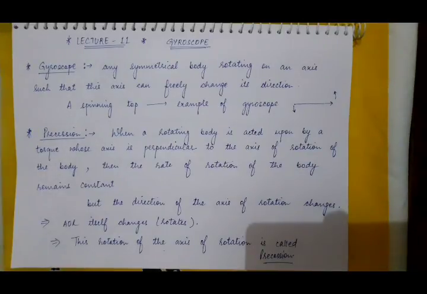If you keep on applying this torque, the axis of rotation will keep on changing its direction. It means it will start rotation. So the axis of rotation also rotates, and this rotation of the axis of rotation is known as precession.